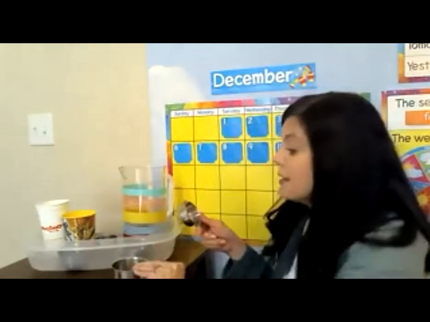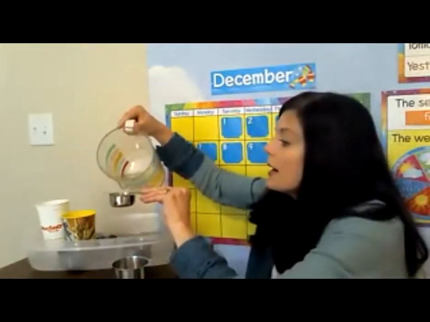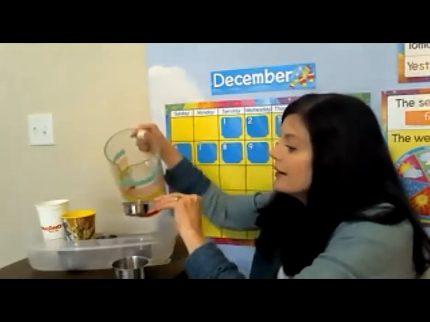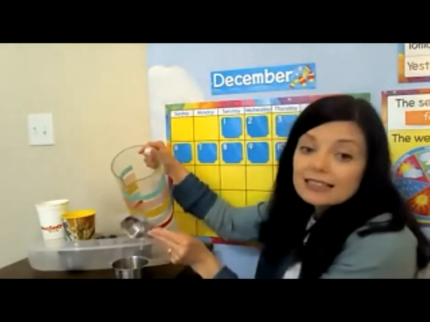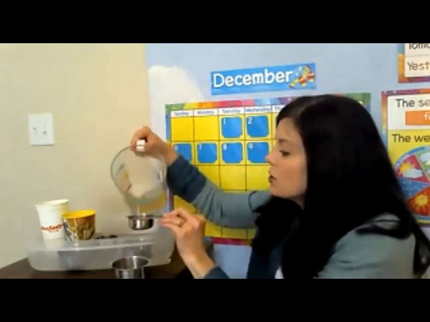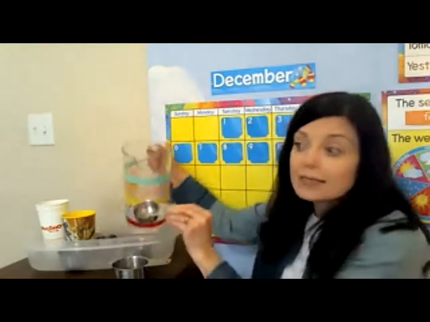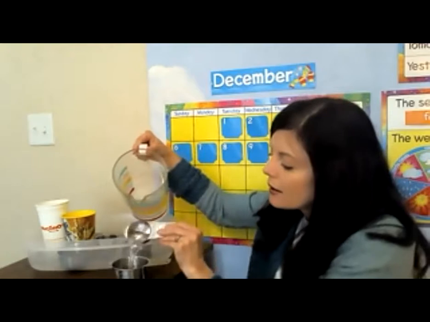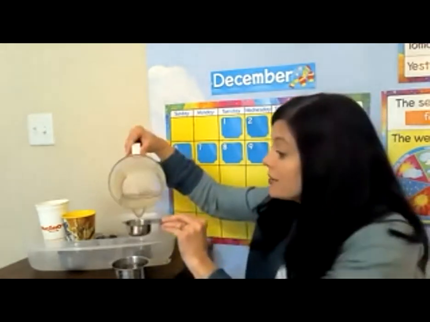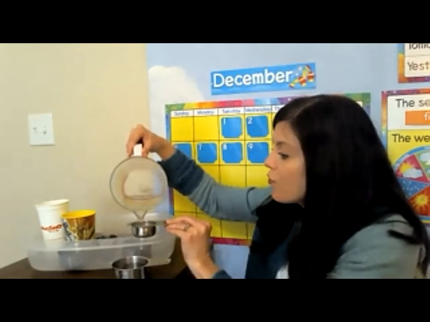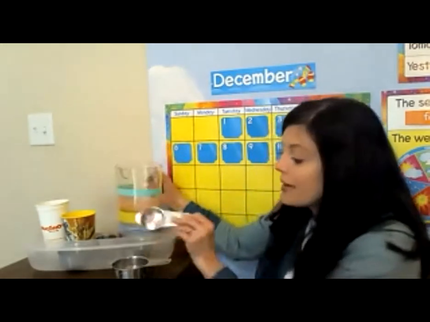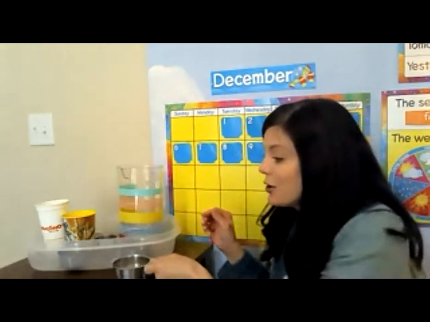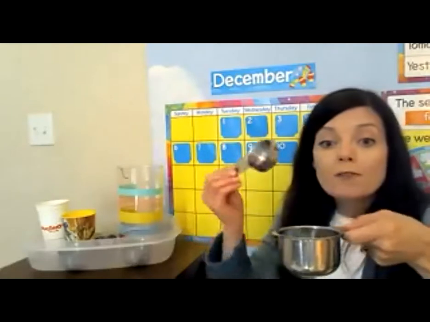Okay, let's try it. So here we go. 1. Here we go. 1. It's not full yet. Let's keep going. 2. Let's keep going some more. 3. It's still not quite full. I'll do it again. 4. Whoa, now it's filled all the way to the top. I'll try to show you without spilling it on myself. So it took 4 1/4 cups to fill up 1 cup.